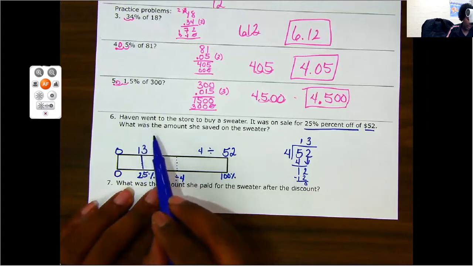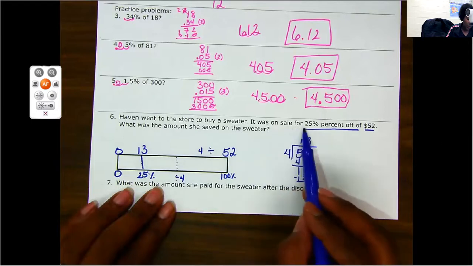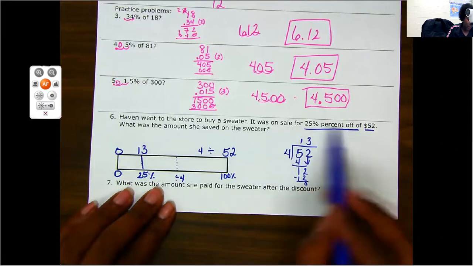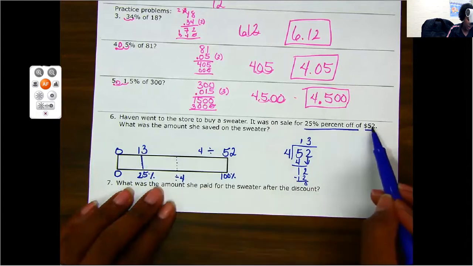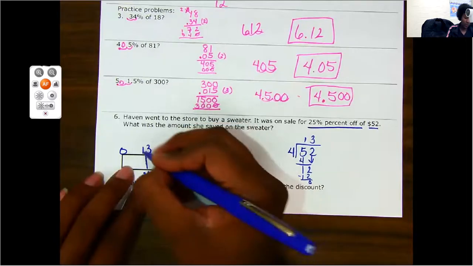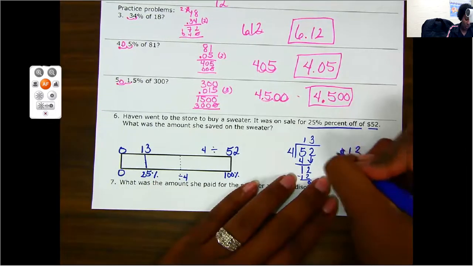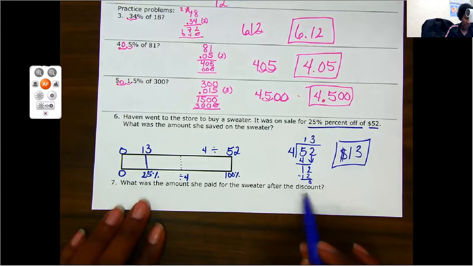So let's read the question again. Haven went to the store to buy a sweater. It was on sale for 25% off. So 25% off. So that's $13 off of $52. What was the amount that she saved on the sweater? So she saved $13. Then down here, what was the amount she paid for the sweater after the discount?